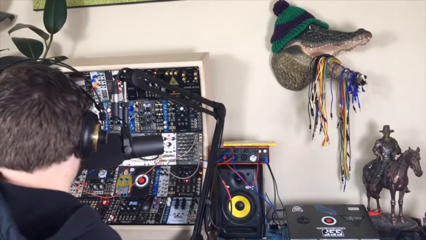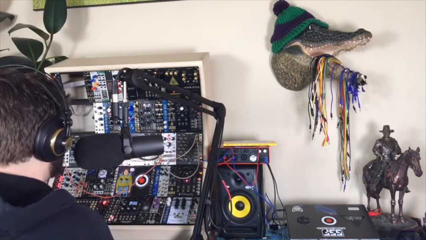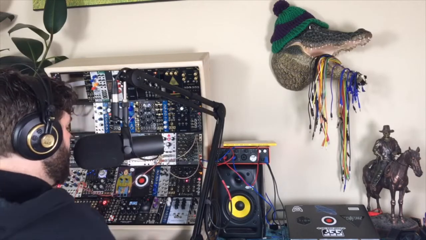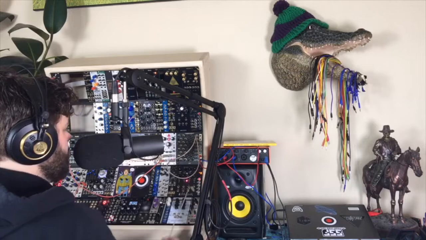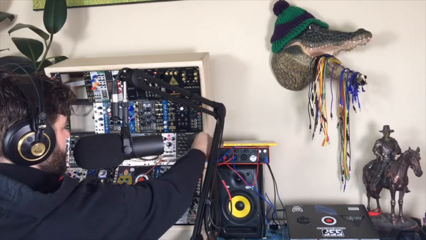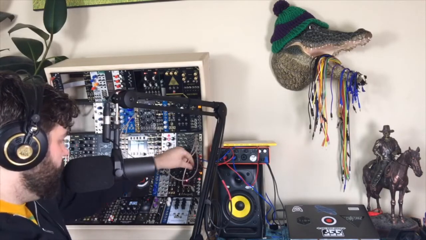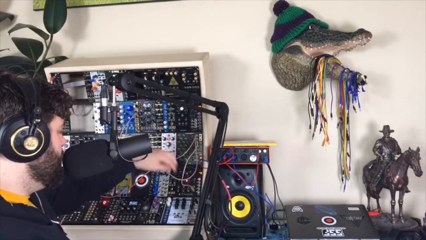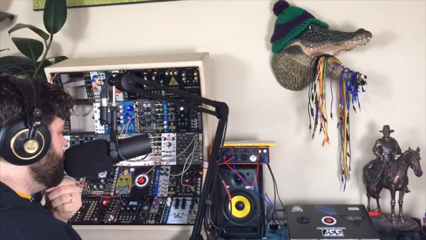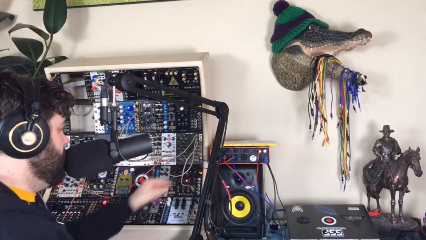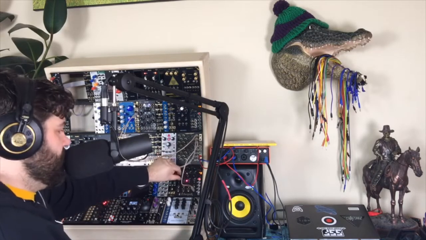Okay, so what I'm going to do, you can kind of hear me going in there. I'm going to use the Afterneath from Earthquaker Devices. Ooh, what's that? So if you turn the length and the reflect up high enough on the Afterneath from Earthquaker Devices, it's a reverb module, but as you can hear, it oscillates.